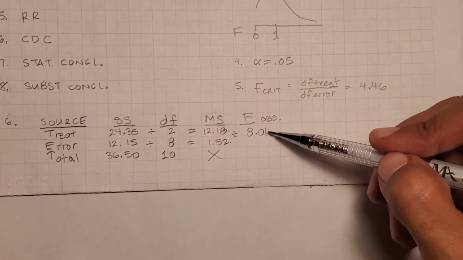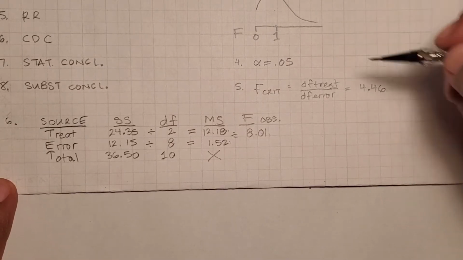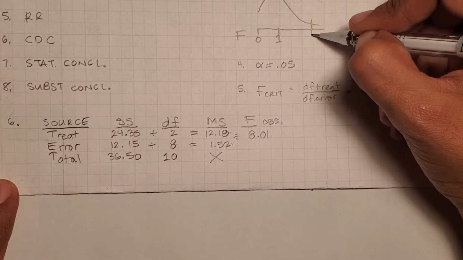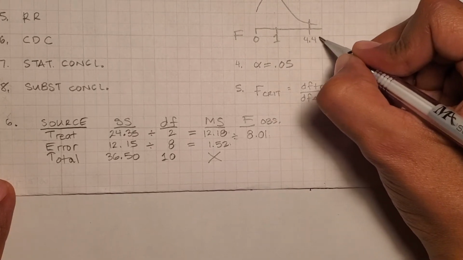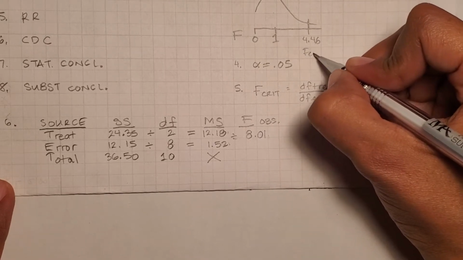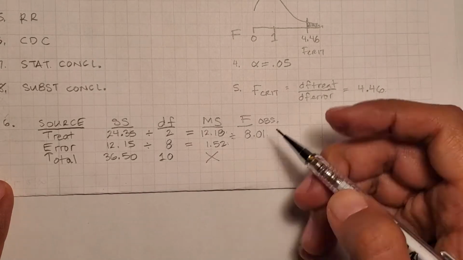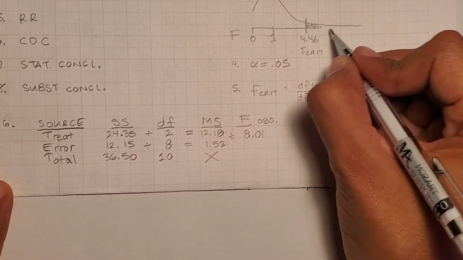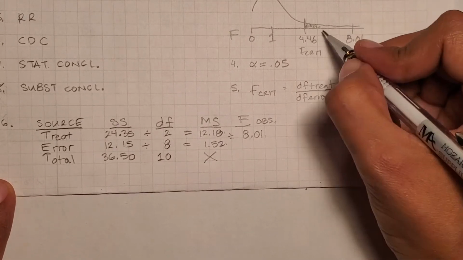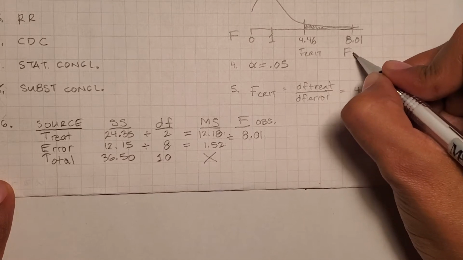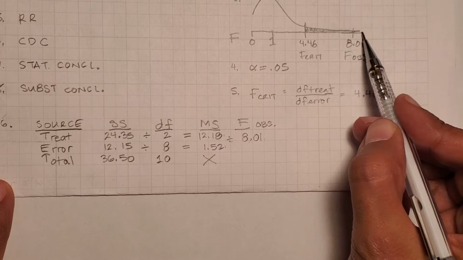If we notice, our F observed is much greater than our F critical. If we put F critical on our test statistic distribution, it would be somewhere around here. This is F crit, and that's our rejection region. The value of 8.01 will actually go way out here. So that's the F observed, and it definitely falls in our rejection region.